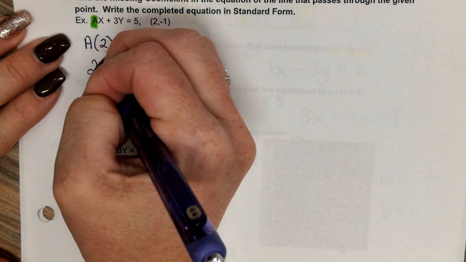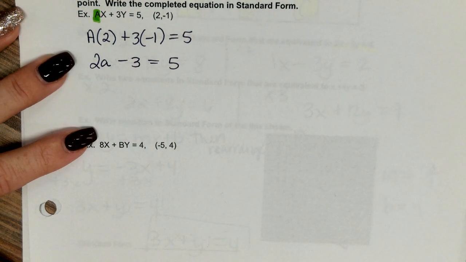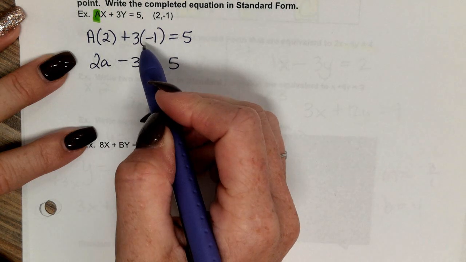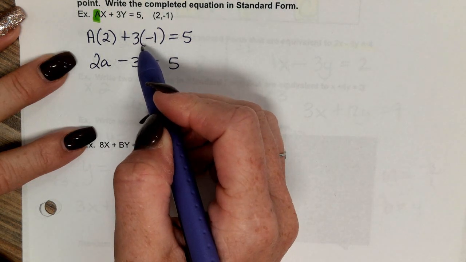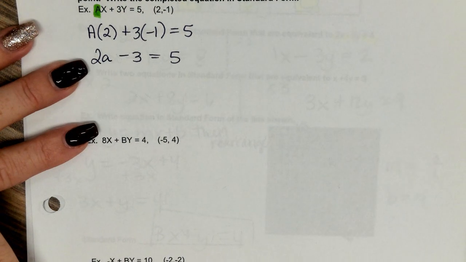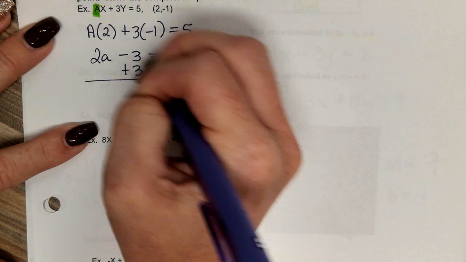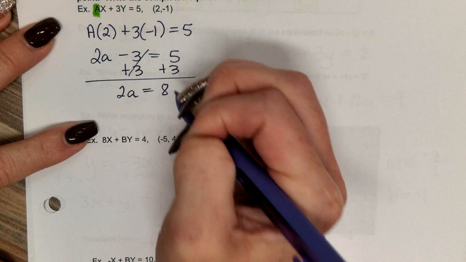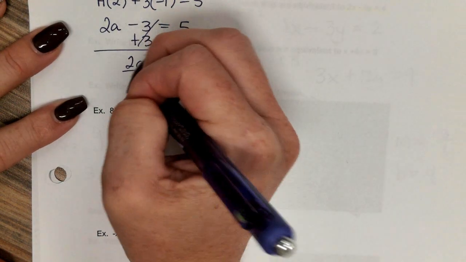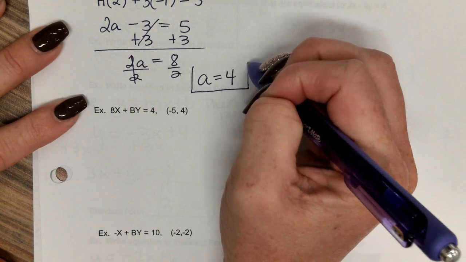So I have 2 times A minus 3 equals 5, because that's plus negative 3. 3 times negative 1 is negative 3, yes? You good? Okay. How would I get rid of the minus 3? Plus 3. So I have 2 times A equals 8. I would divide by 2, and I would get A equals 4.